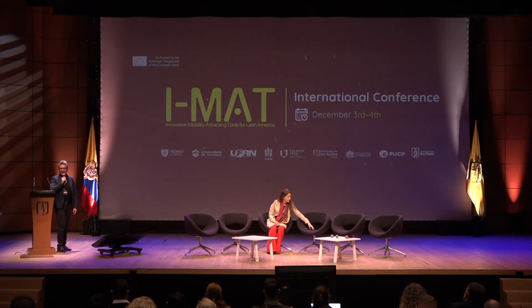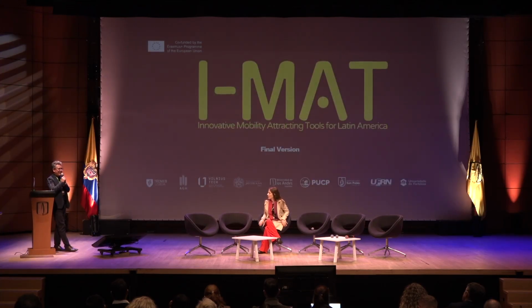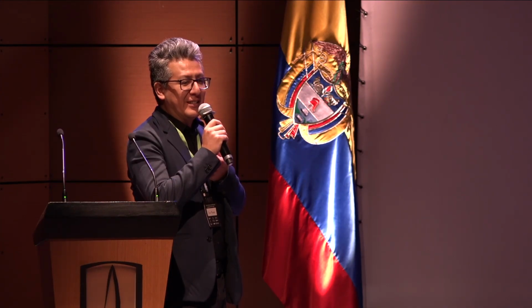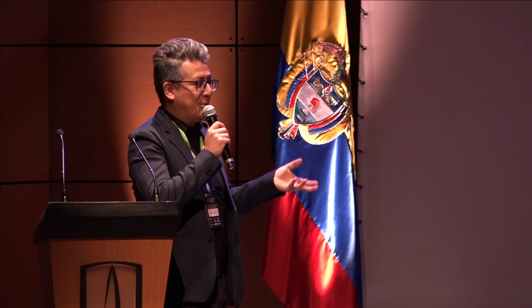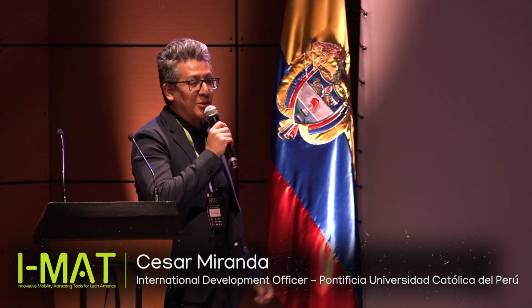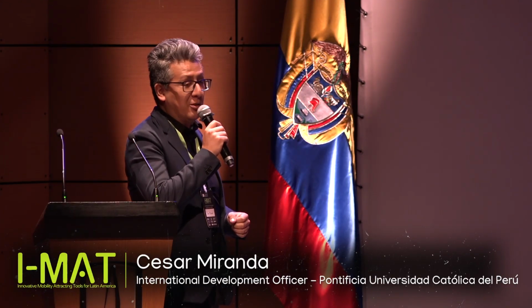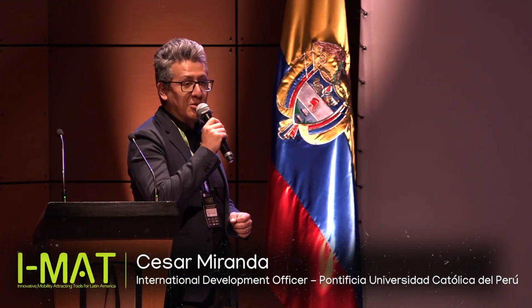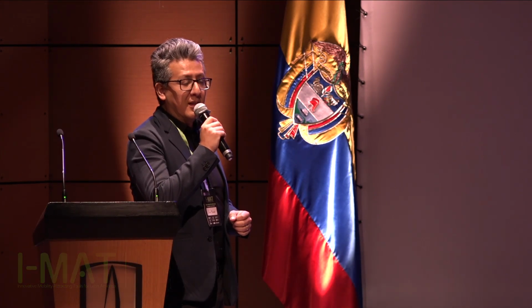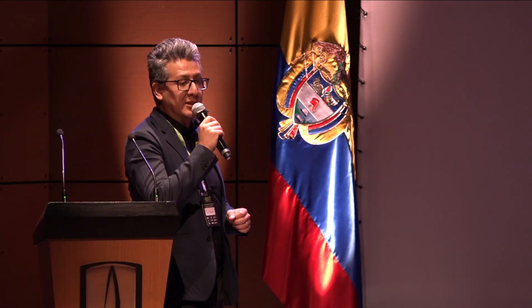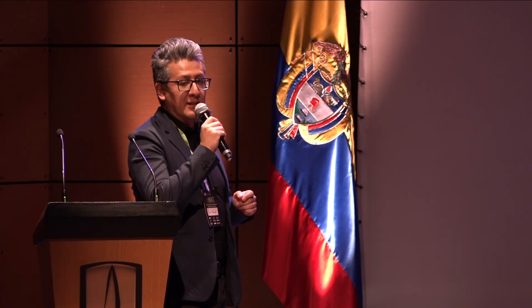So the thing was that I thought I would not read the PDF. It's a long PDF. Our project is innovative mobility attractive tools, so we had to have some innovation behind our deliverable. So I thought it would be a good idea to have a version that is online, fully accessible for everyone, that is not just a PDF, but a bit more than that.